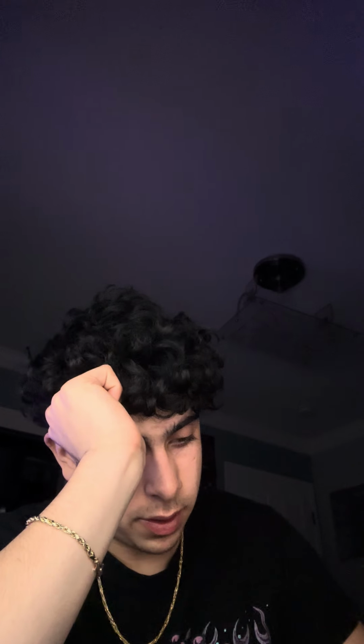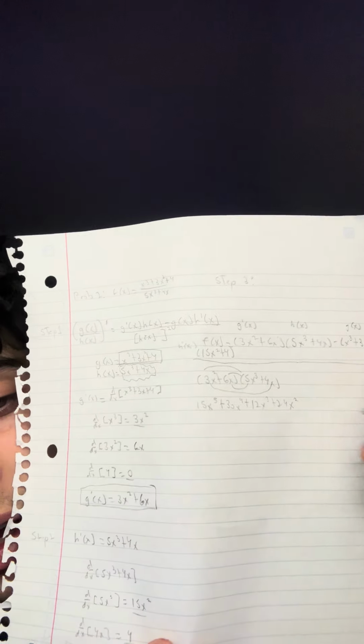And that expanded, you're going to FOIL it, 15x to the power of 5 plus 30x to the power of 4 plus 12x to the power of 3 plus 24x to the power of 2. So you kind of just simply FOIL it. I can show you my way of foiling. That's kind of what it looks like. Kind of just move it over.